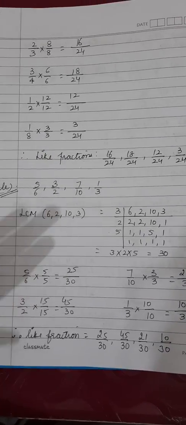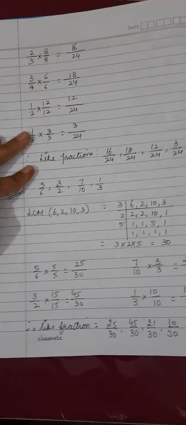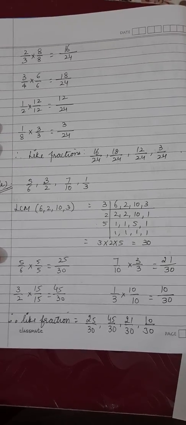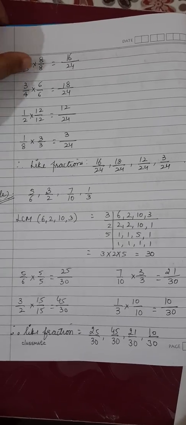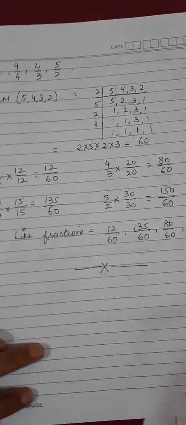Try to do B part by yourself. I'll be solving C part for you now. Okay, you can see the solution of the B part and try to do it by yourself and see if you make any mistake. Please check it, cross check it. Now let's do C part.